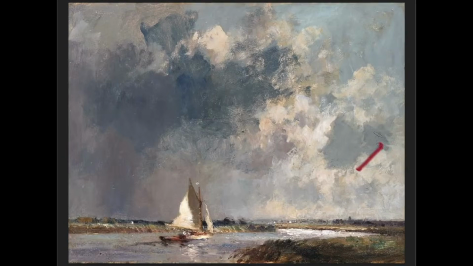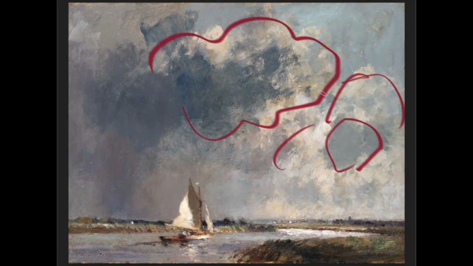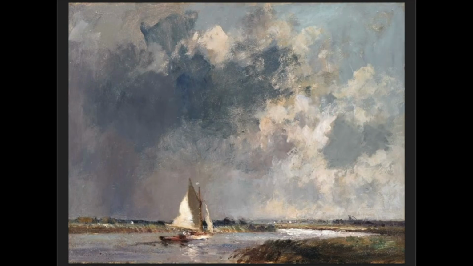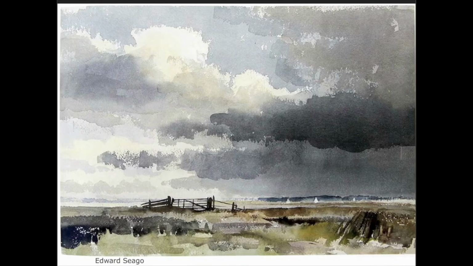Here's another shapes here. Again, overlapping big cloud here, overlapping these background clouds, and the simplified values. It just reads so much better when it's simplified. And most of these are smaller studies. They aren't big finished paintings, but they're really effective. Same thing in here with watercolor. You still have the overlapping shapes, good value contrast, good balance between the shapes of the clouds.